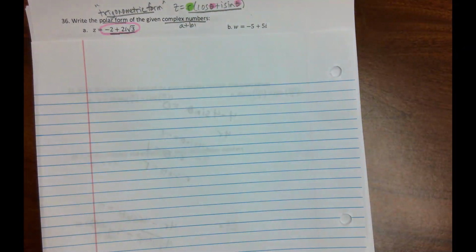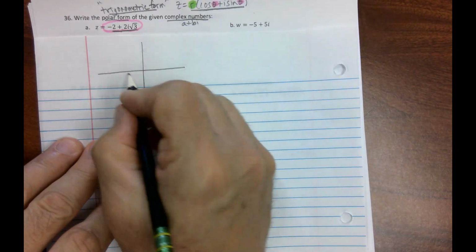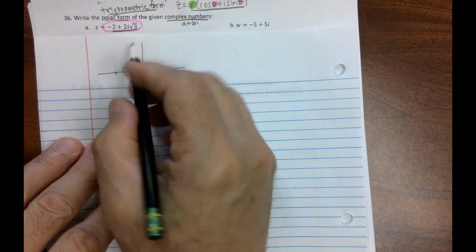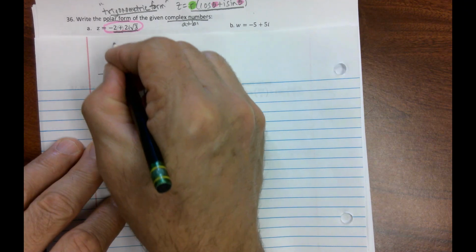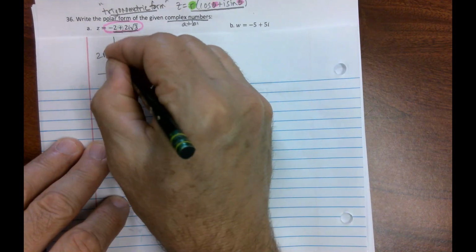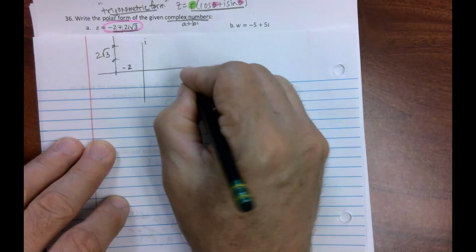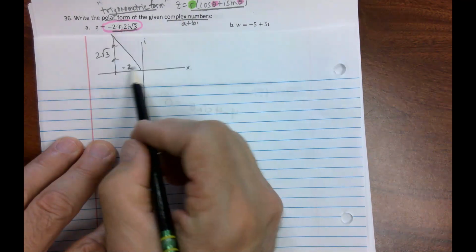So, with that in mind, we're just going to plot that point. So, negative 2, and then up 2i square root of 3. So, that's essentially 2 square root of 3 up the imaginary axis. Remember, this is my x, this is my imaginary, so I can connect the dots and make a connection.